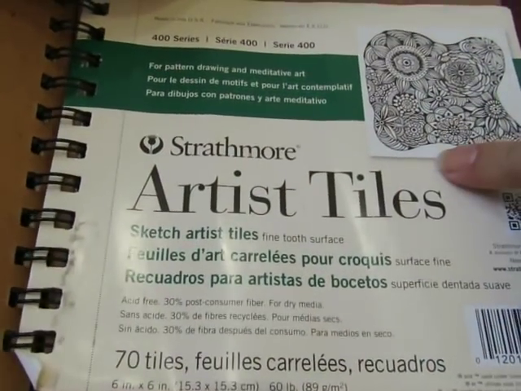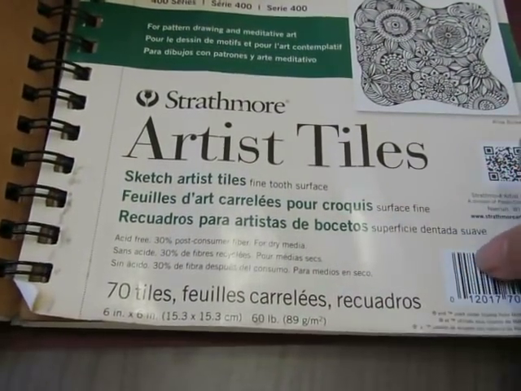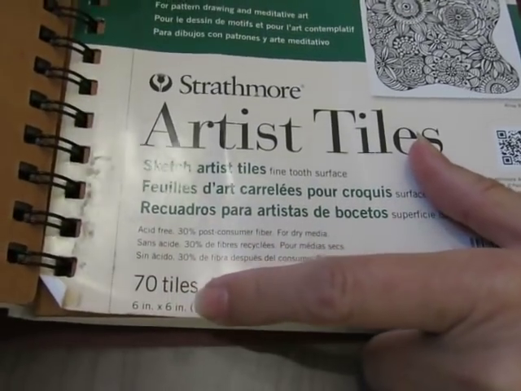Creative pattern tangling is where you can either start with a pattern that's already pre-made for you, or you can start with no pattern at all and you just make things up as you go. Be creative. Okay? So I've got out, instead of a little tile, my Strathmore artist tiles. So these are a 6x6 tile. They're a little bit larger, so I have a little bit more room to work.